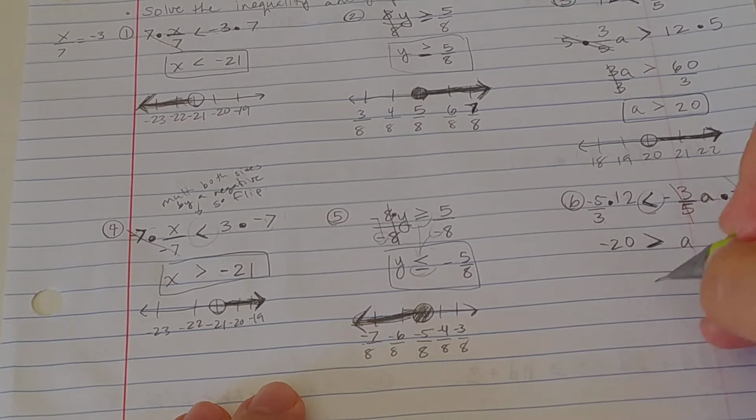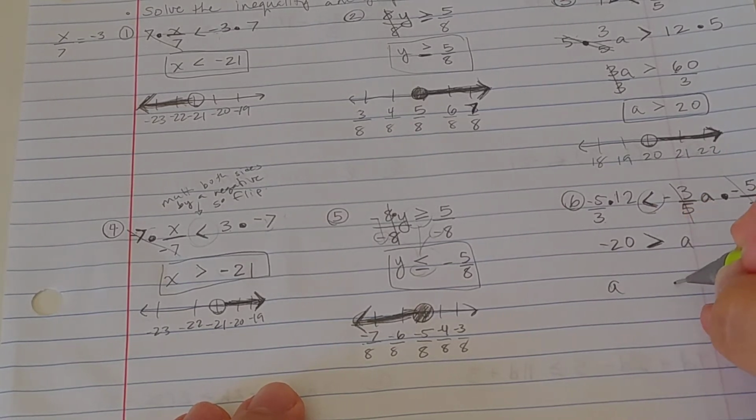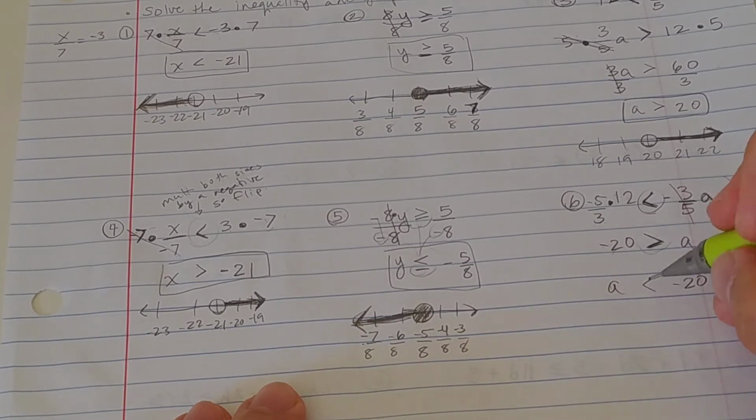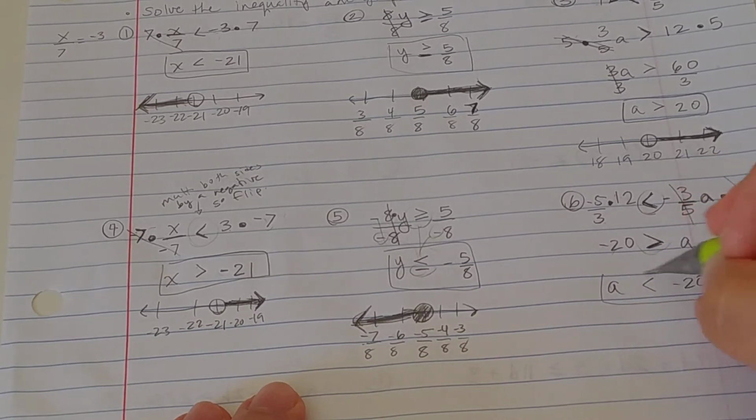And now we want the a to be on the left side, right? I should have done this before, sorry. Flip those around, and that becomes flipped as well. So a is less than -20.